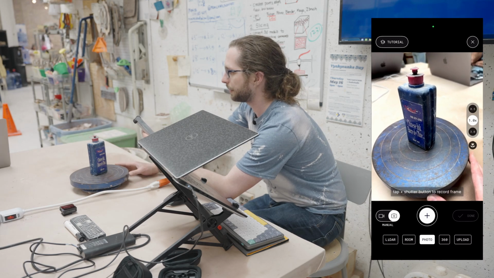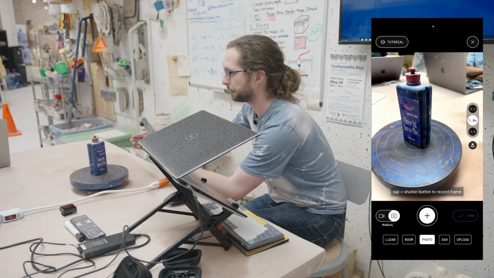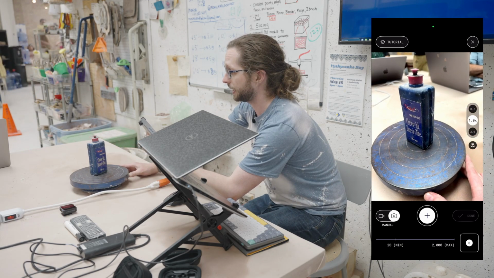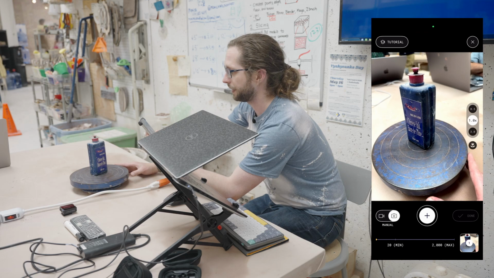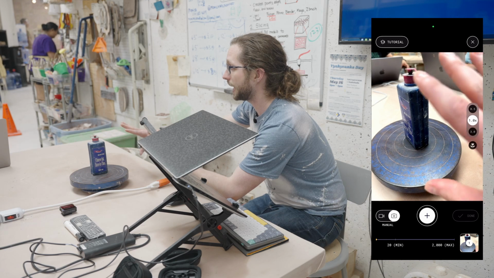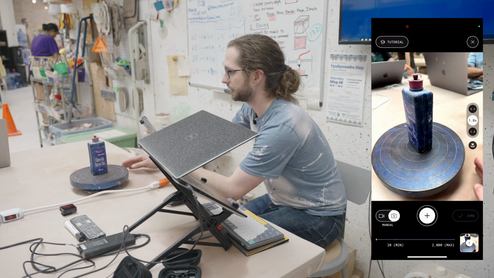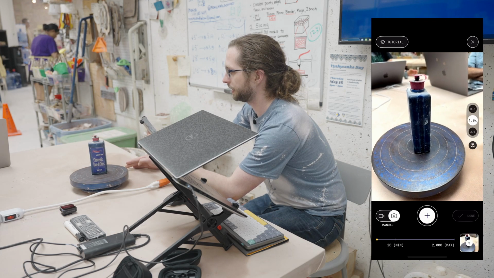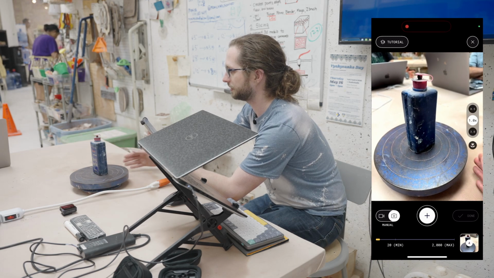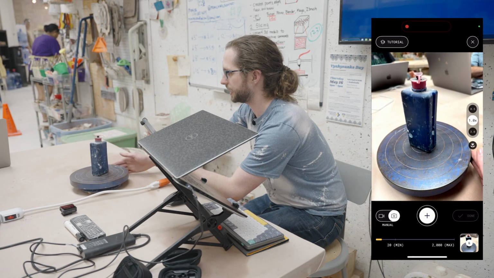So what I'm going to do is I'm kind of just horizontal with the object right now. So I'm mostly on this pass focusing on the details that are on the side. I'm going to take the picture, hitting that plus button, and then I'm going to turn it by maybe 10 or 15 degrees. Make sure that it's not wobbling, that the object is steady, and then take the next picture. And then I will keep doing that all the way around my object. You'll get faster at this as you see what it's looking for in terms of how to scan objects.